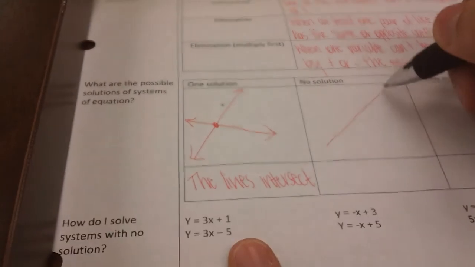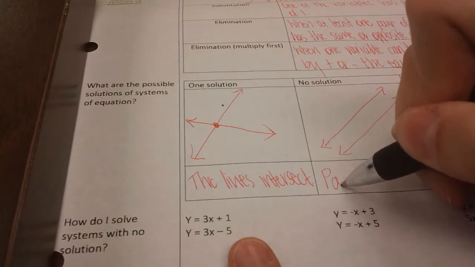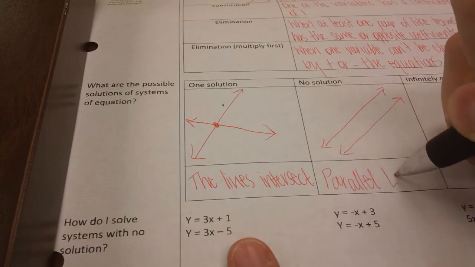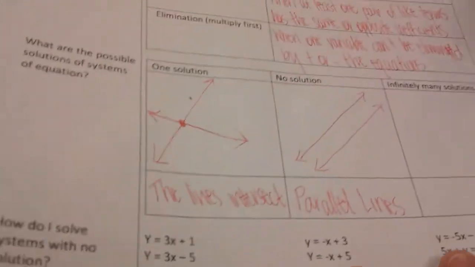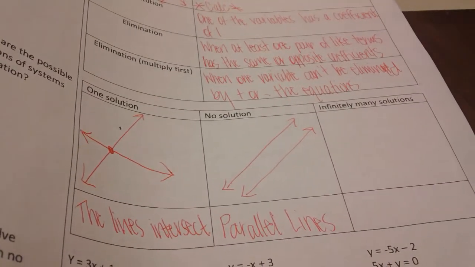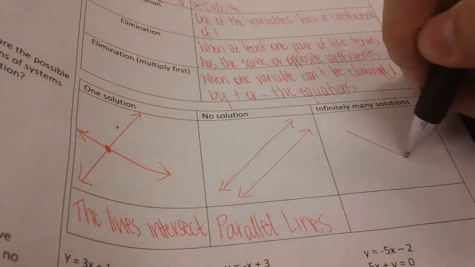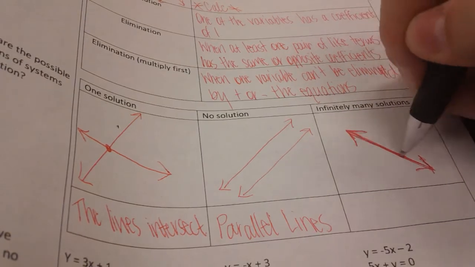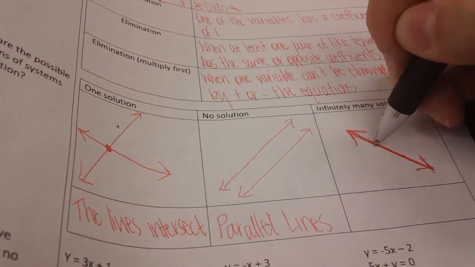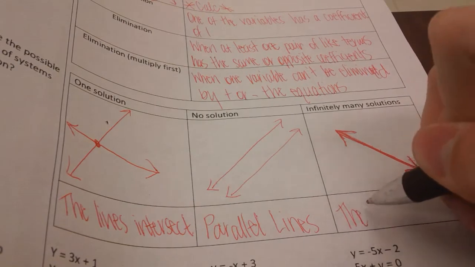When there's no solution, the lines are parallel. They never cross. They're always going to be the same distance away from each other. So there's no solution for that system because they're never going to cross. And when there's infinitely many solutions, the lines are the same. So the equation of the line is the exact same. It's one line on top of the other, so every single point along the line is a solution.